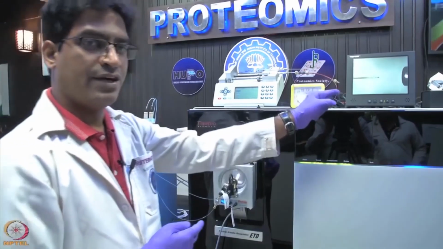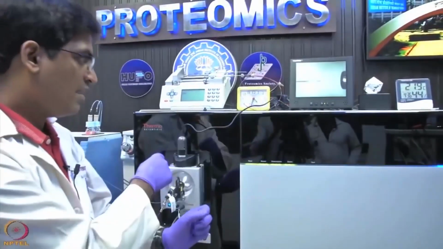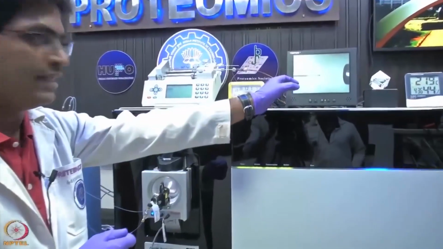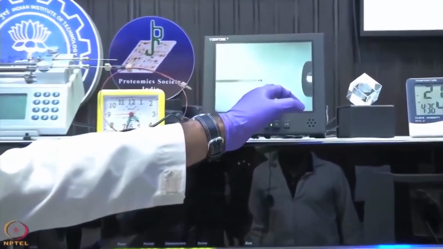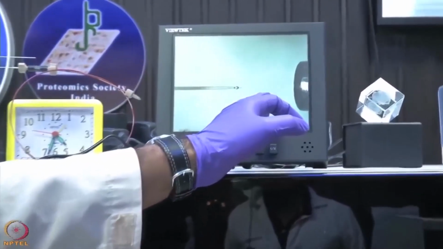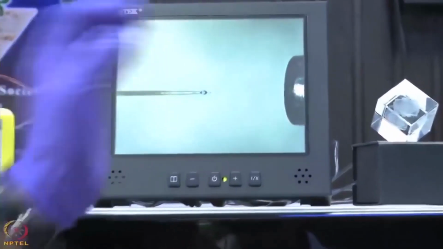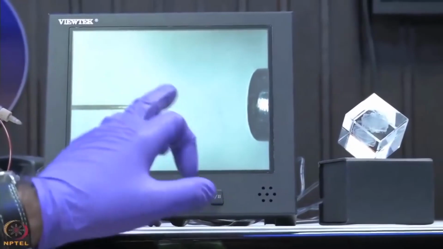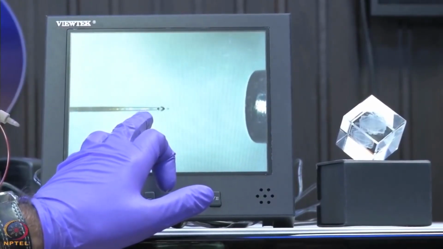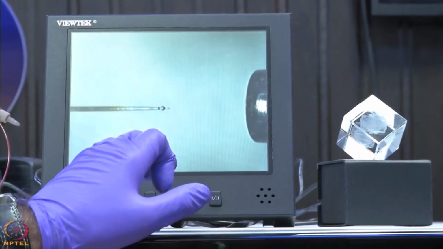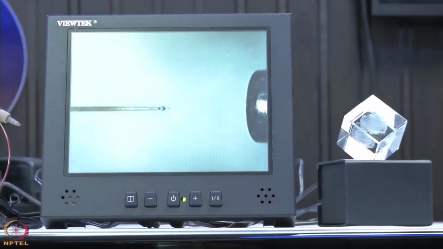So what you see here is the camera view of the needle from the column and the formation of a spray, and thus the peptides entering inside the mass spectrometer. So it is at this stage that the ionization of the peptides takes place for the mass spectrometer to separate the ions and later on detect them.